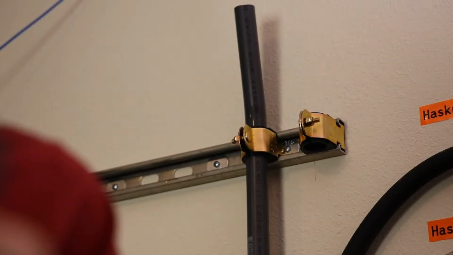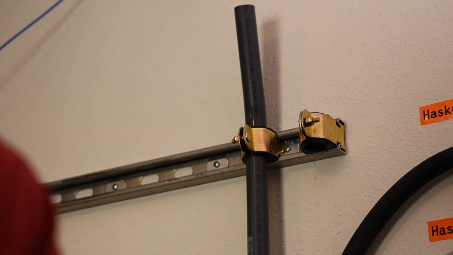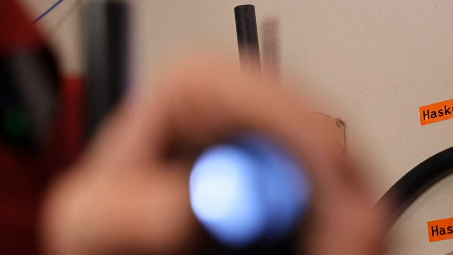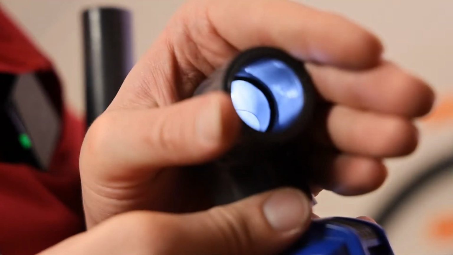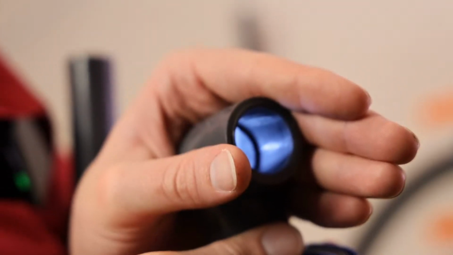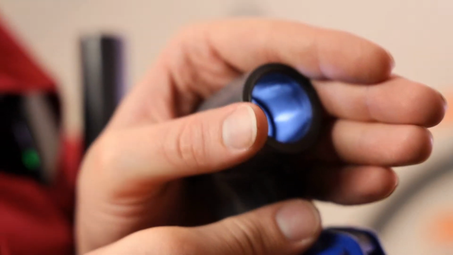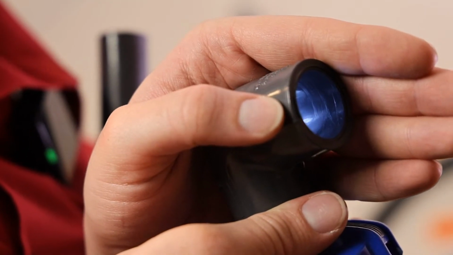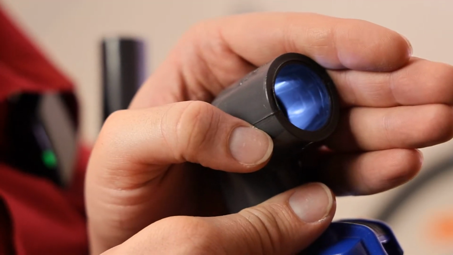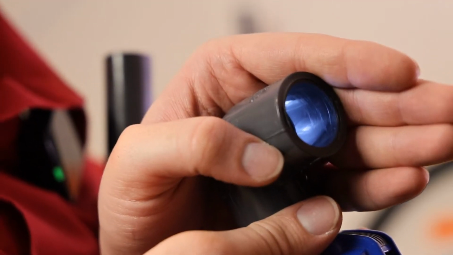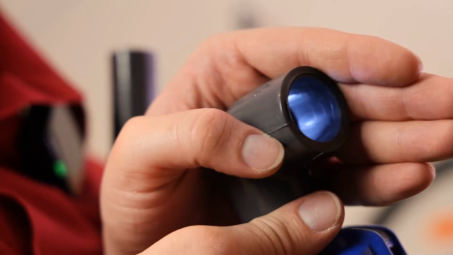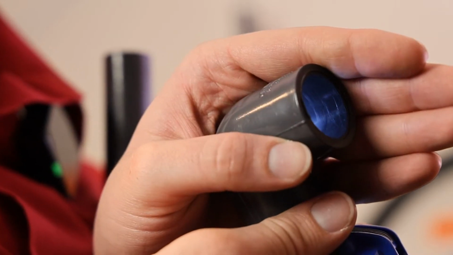I have a flashlight in my pocket. Yeah, you can see like halfway up there. That's where I'm kind of stopping right now.